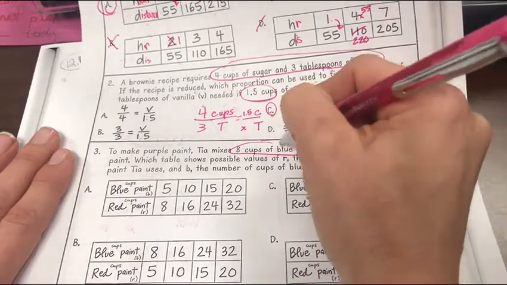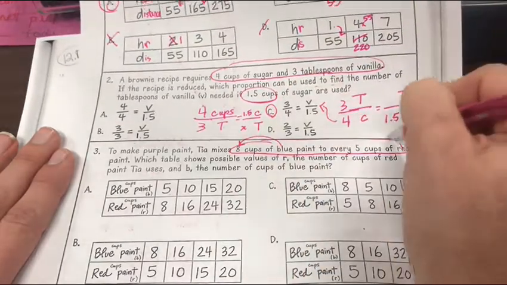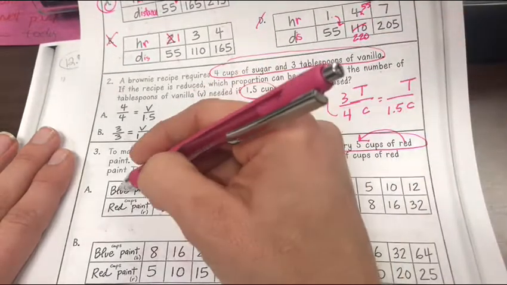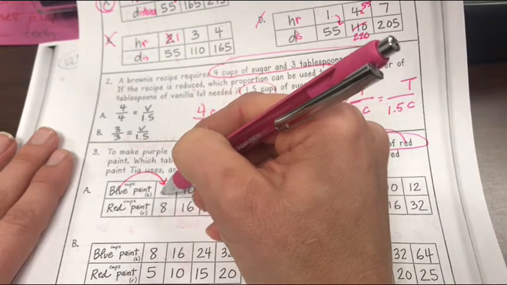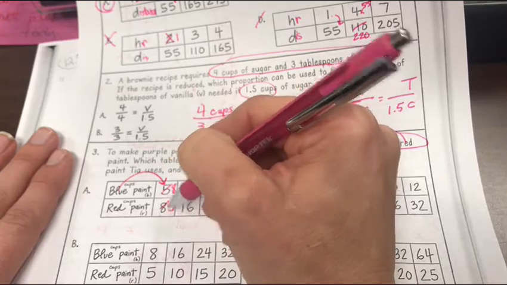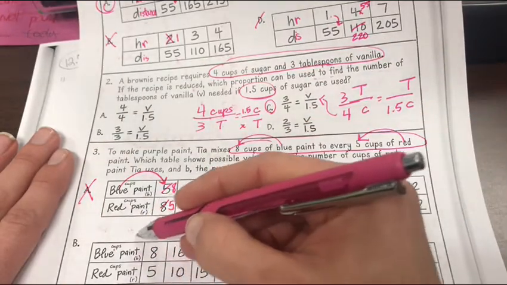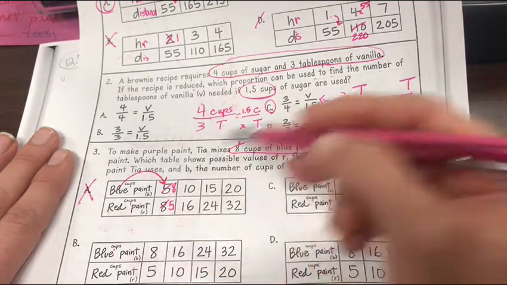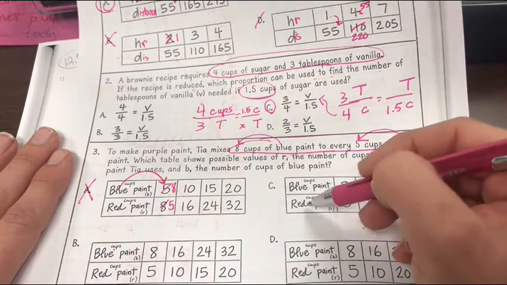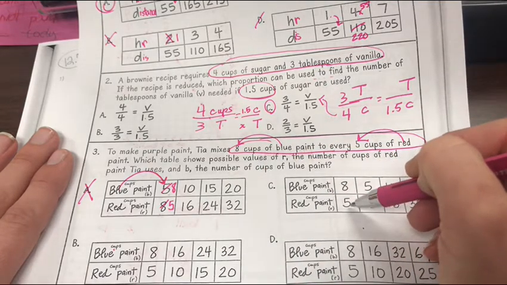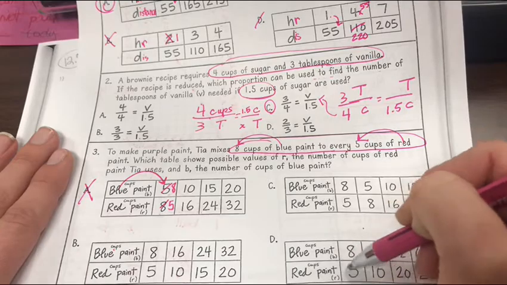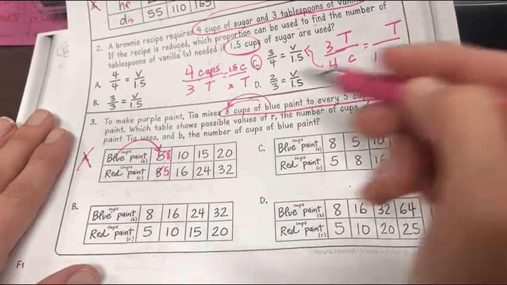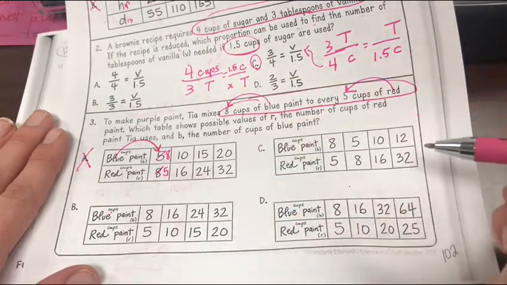So we need to make sure blue paint is 8 cups and red paint is 5 cups. So blue paint is 8 cups. Nope, that's not right. These have them mixed up. Okay, so A's out. Blue paint is 8, red paint is 5. Yes, blue paint is 8, red paint is 5. So far, B, C, and D are looking good.